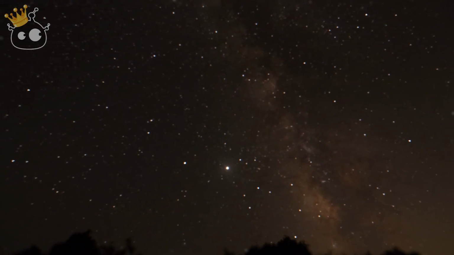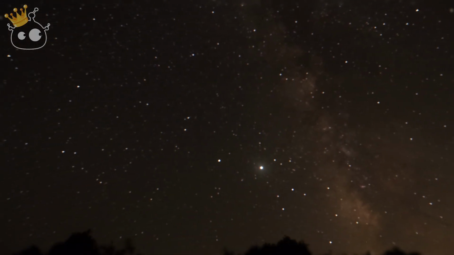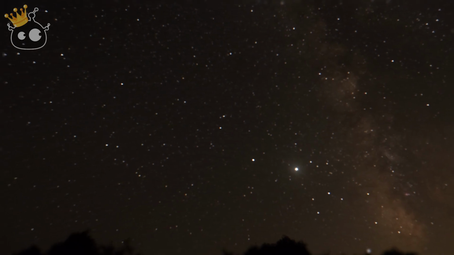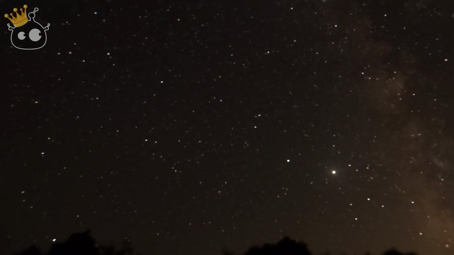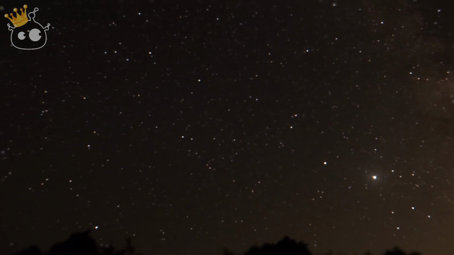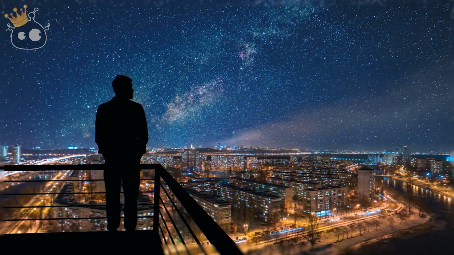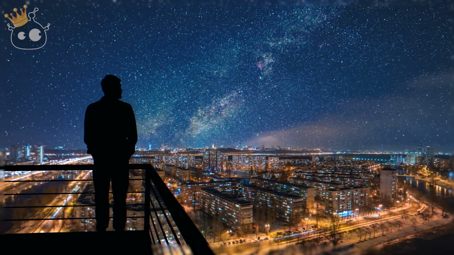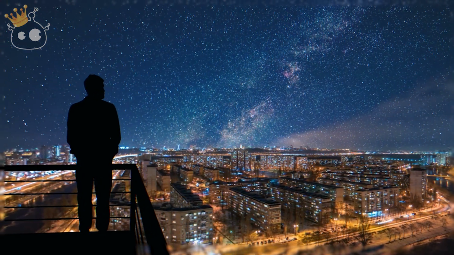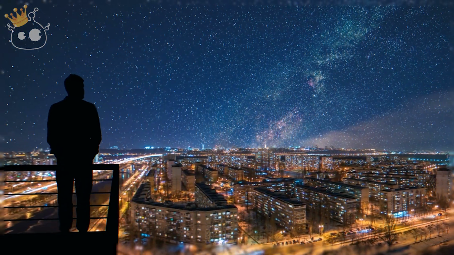The possibilities are endless, and each discovery would be a testament to the incredible tapestry of life forms that could exist in the universe. The search for life beyond Earth also serves as a mirror reflecting our own biases, ethical dilemmas, and the very essence of our human condition.